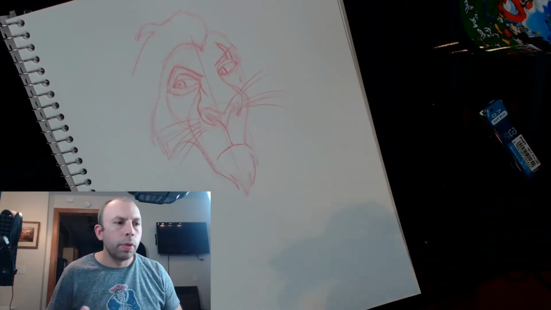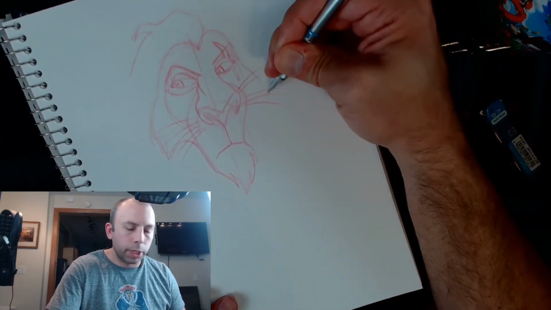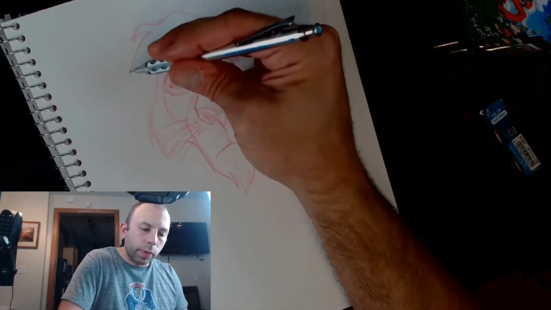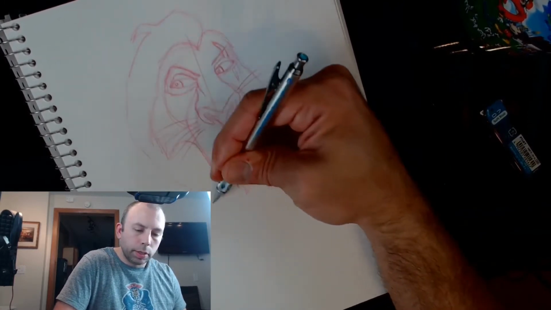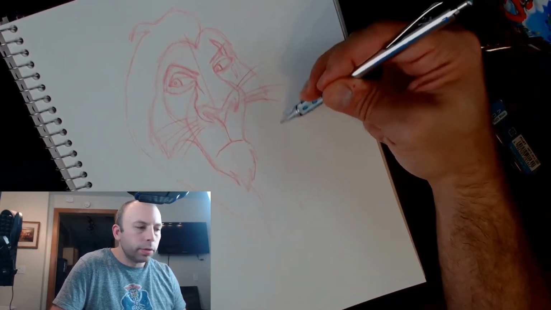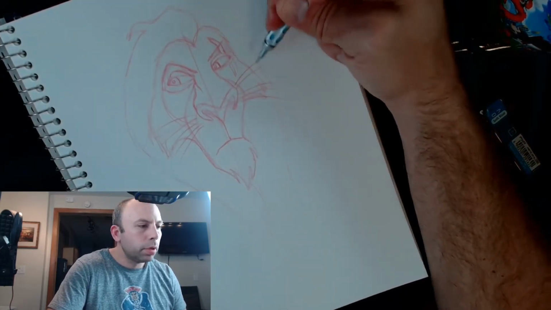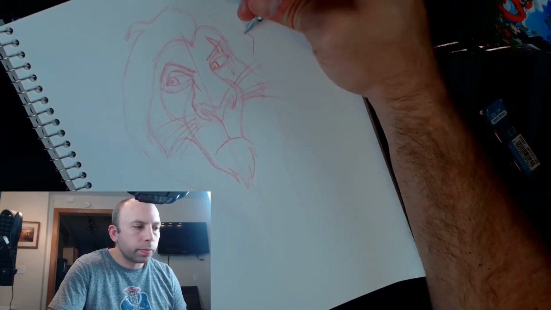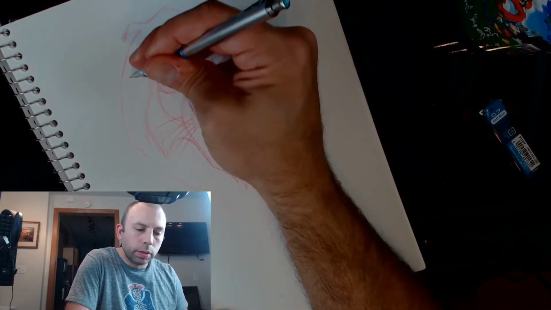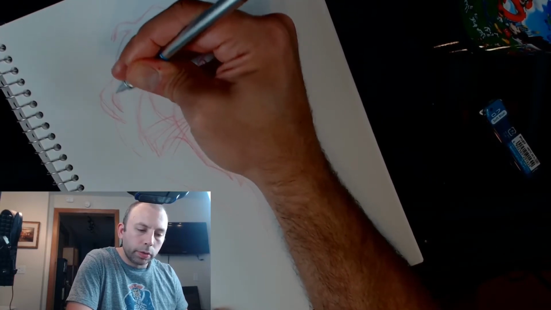Okay. And his hair, we just got to do a little bit more hair on this side. The rest is just basically his fur or his mane. And he has a triangle. It's his ear poking out, and then on this side as well. The triangle in the middle.